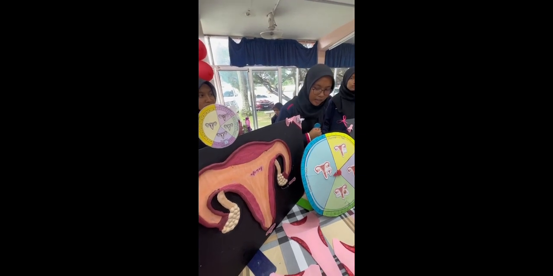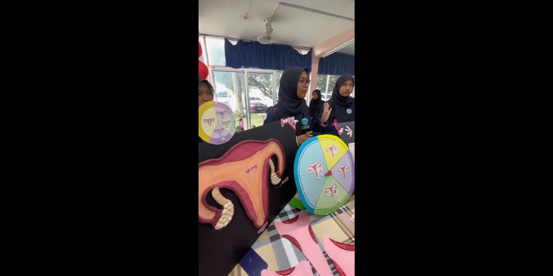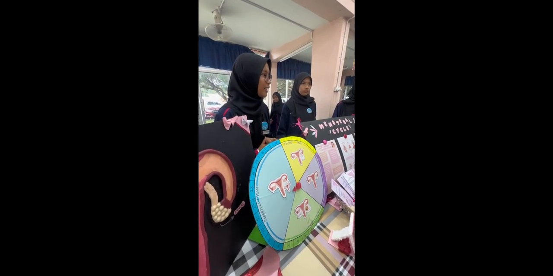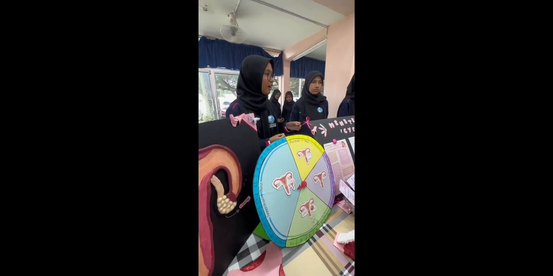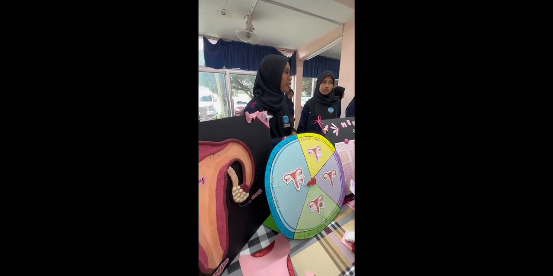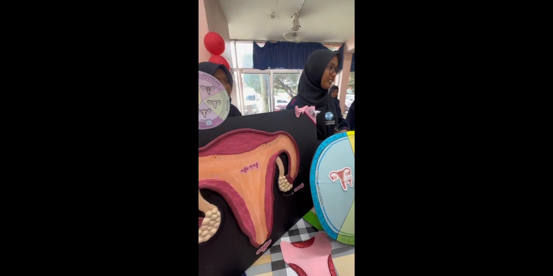Second, every 4 hours, women need to change their pad to prevent urinary tract infection (UTI), because women will easily get urinary tract infection because a woman's urethra is short.